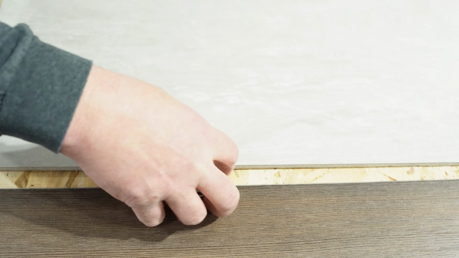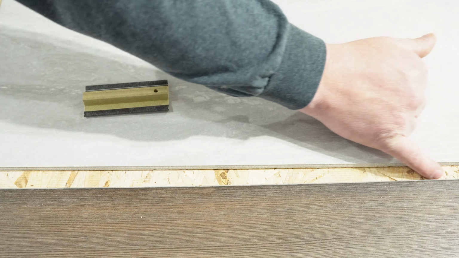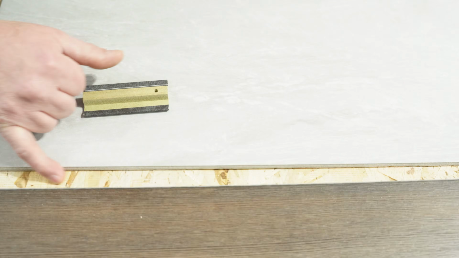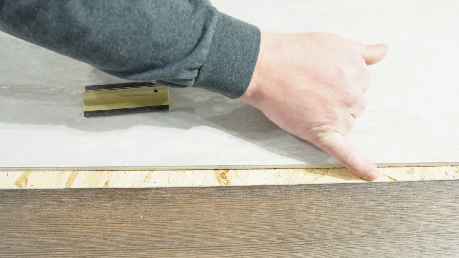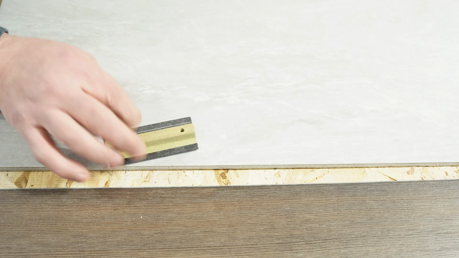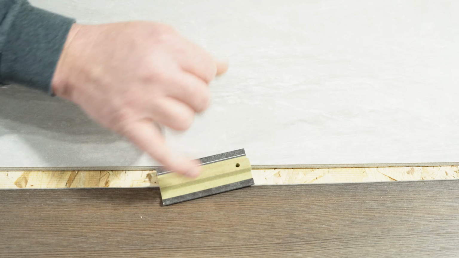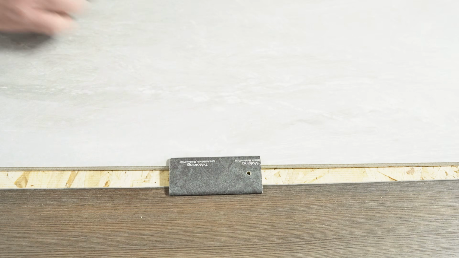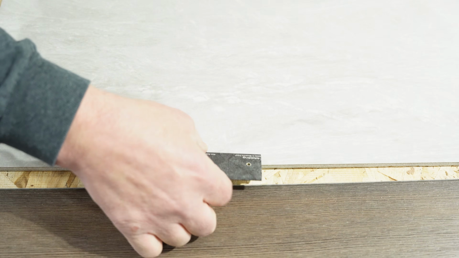And what I like to use in these situations is I'll put PL, or I'll put construction adhesive in here. And I'll let that construction adhesive grab to that leg. And then I'll put the T-mold right down on top. And that will be held down with the glue.